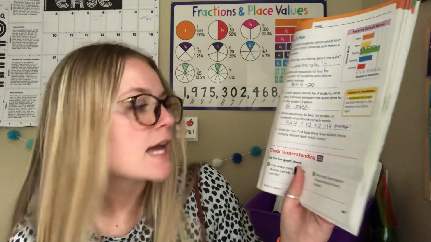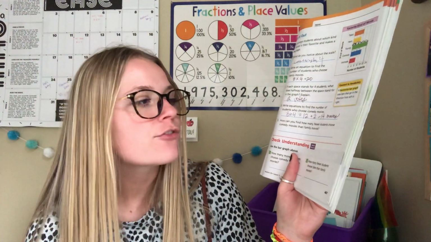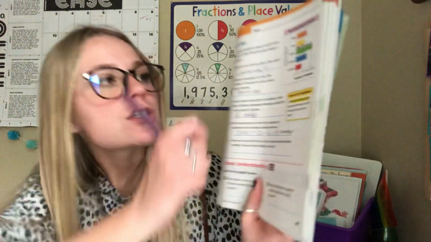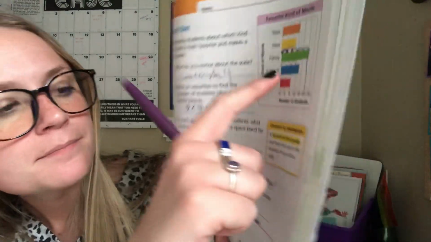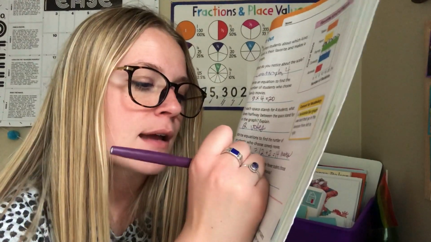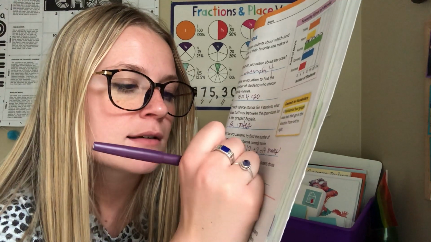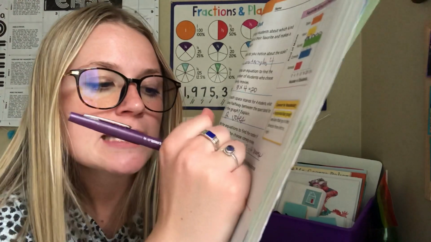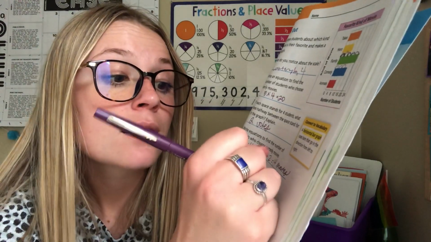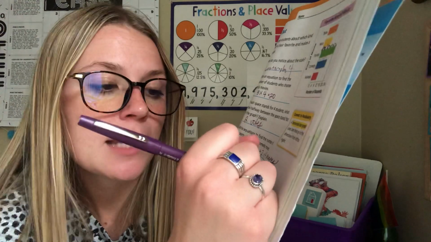And then part E says, how can you find how many fewer students choose comedy movies than family movies? So if we do family versus comedy, we would just subtract those totals. So it'd be 20 minus 14, and 20 minus 14 is 6. So there are 6 fewer comedy movies.